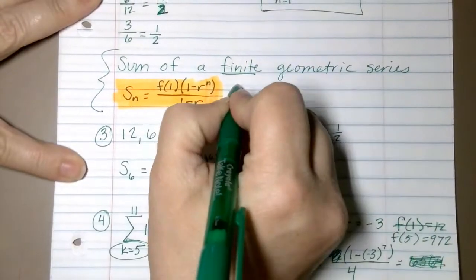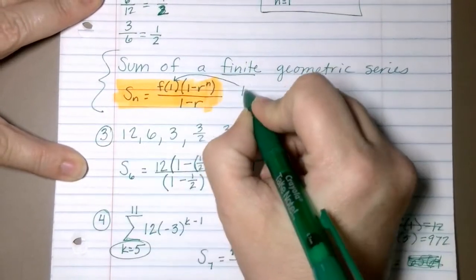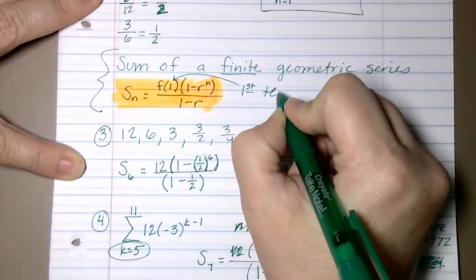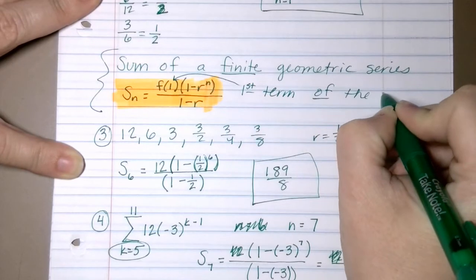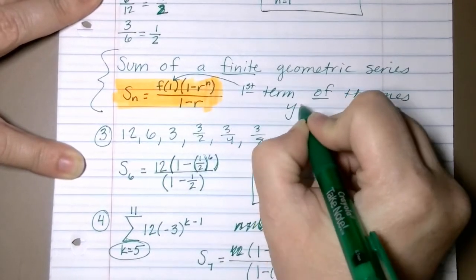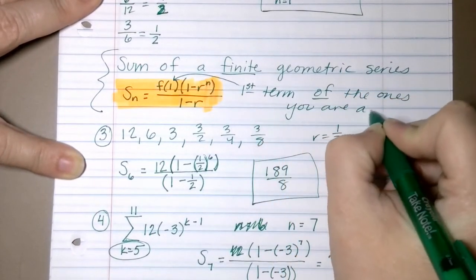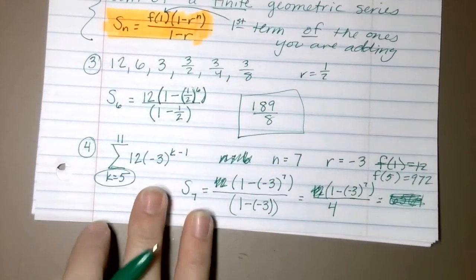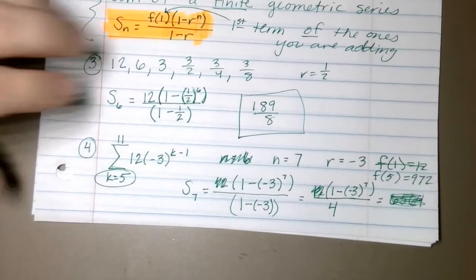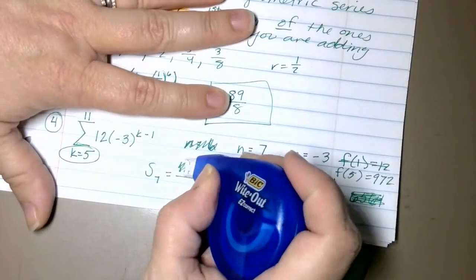So you might make a little comment there that says first term of the ones you are adding. Does that help?